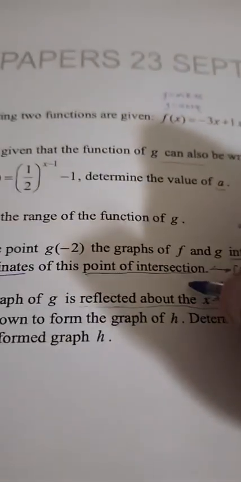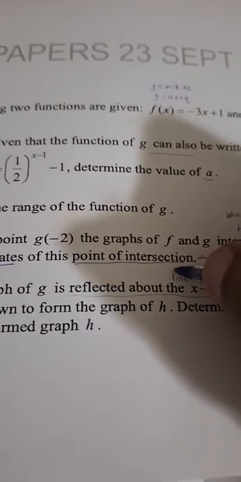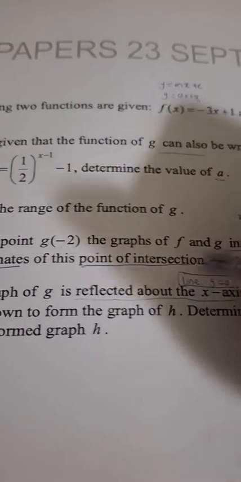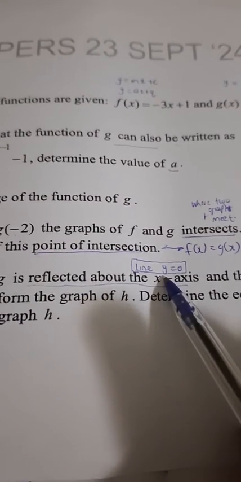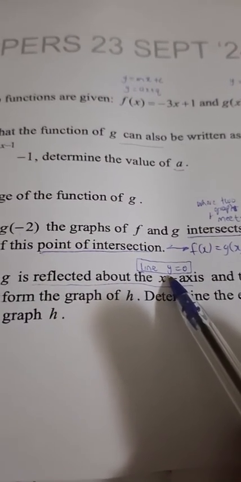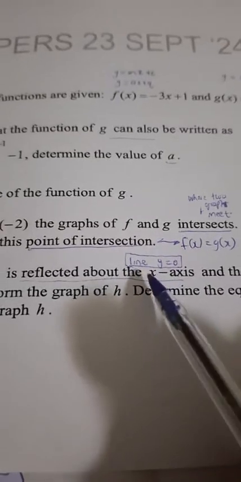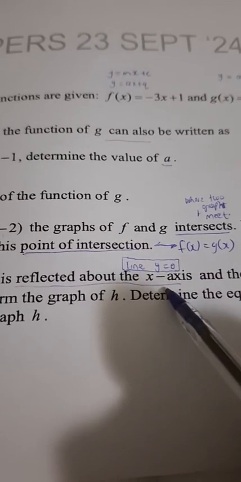A reflection about the x-axis, same thing, same difference, is a reflection about the line y is equal to 0. Beautiful, Makoma. Okay, a reflection about the line y is equal to 0.